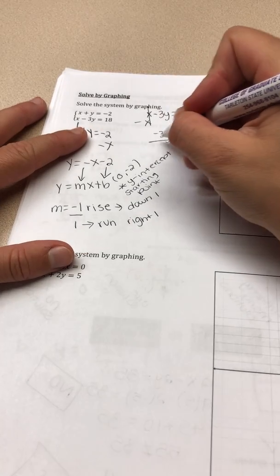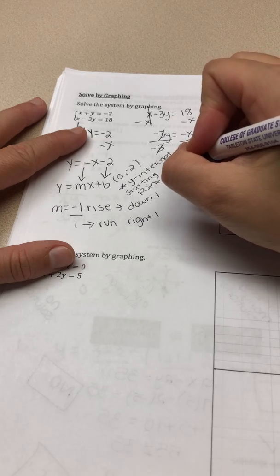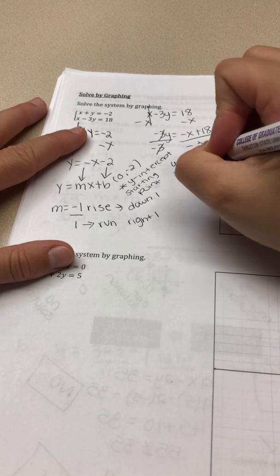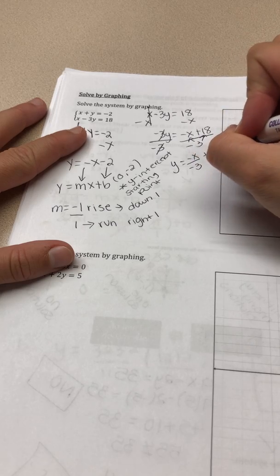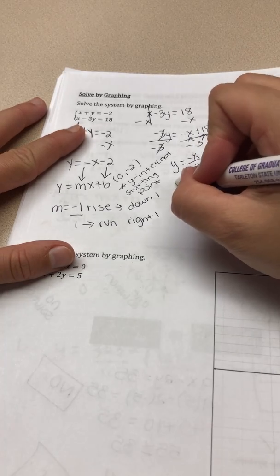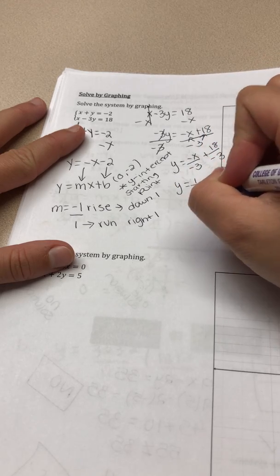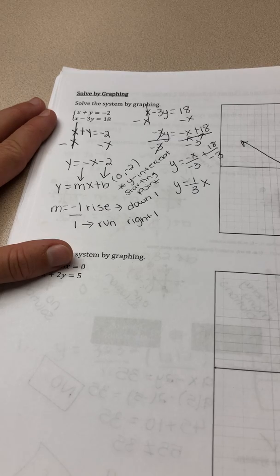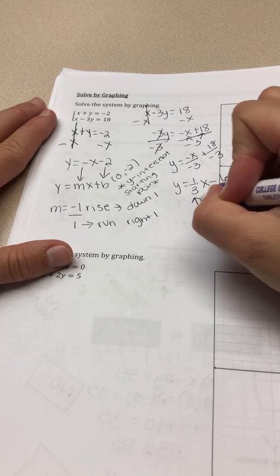So we're going to divide both sides by -3 to get y by itself. So we're left with y equals -x divided by -3, because both terms are being divided by -3, over 18 divided by -3. This will leave me with y equals -1 divided by -3. 2 negatives cancel out. We're left over with 1/3 x. 18 divided by -3 is -6.